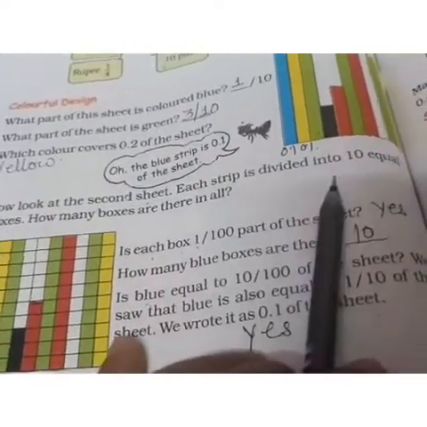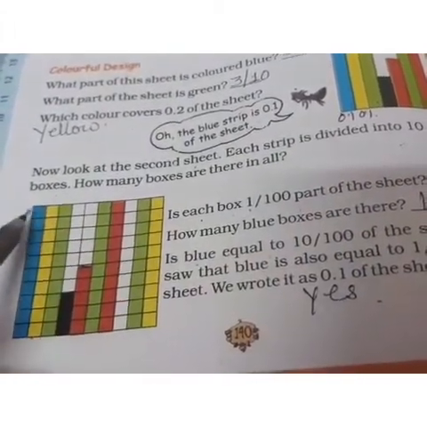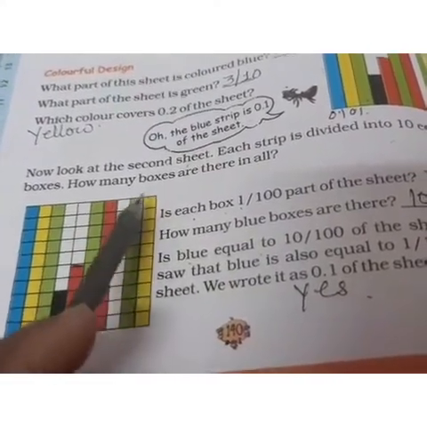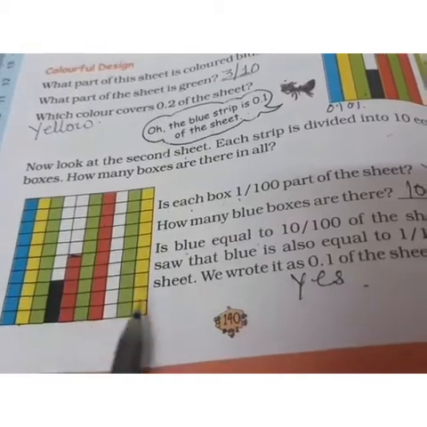Each strip is divided into 10 equal boxes. How many boxes are there in all? So you can count like this. One, we will count like this and like this. 1 2 3 4 5 6 7 8 9 10. 1 2 3 4 5 6 7 8 9 and 10. That means total 100 parts are there in this.